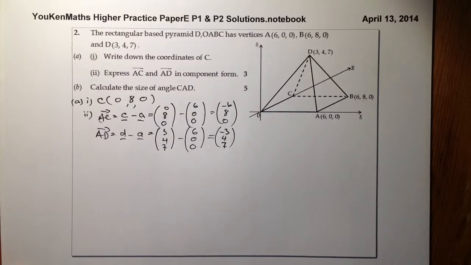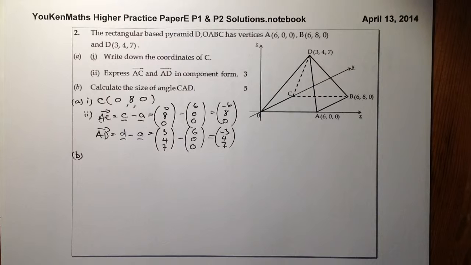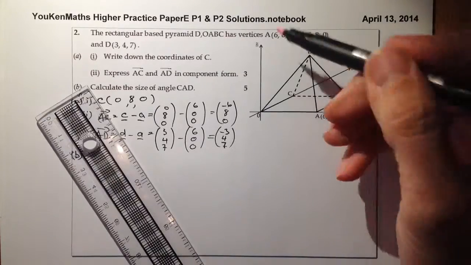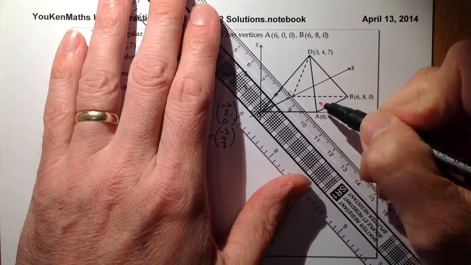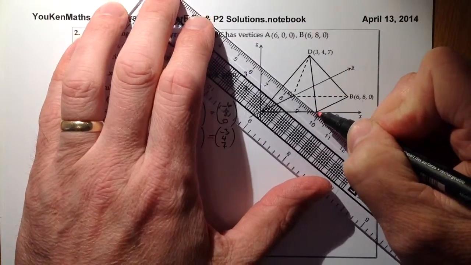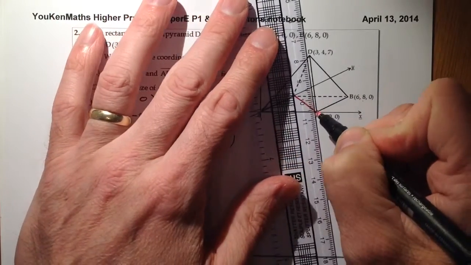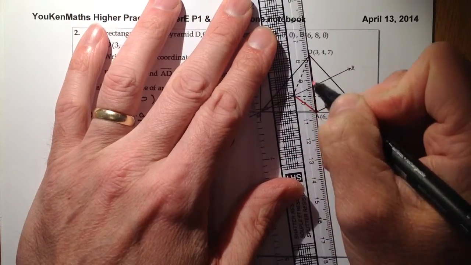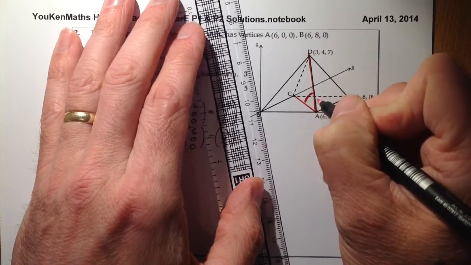We're on to part B. Calculate the size of the angle CAD. CAD would be the angle that comes from this far corner of the square-based pyramid, from there to there, and it's going to go up here to there. So that's what we're looking at. We're really interested in that angle in there.